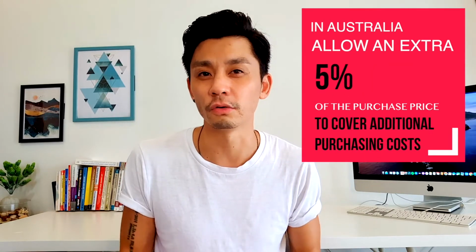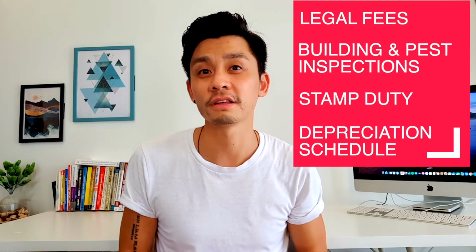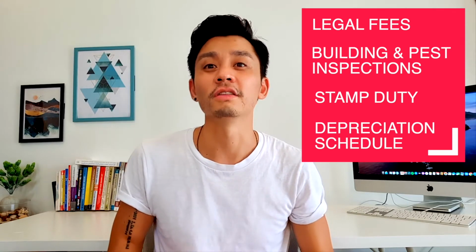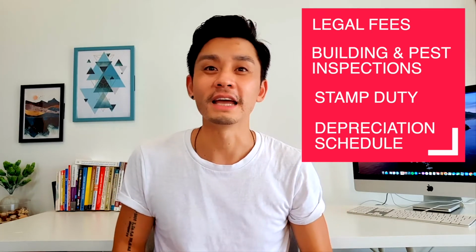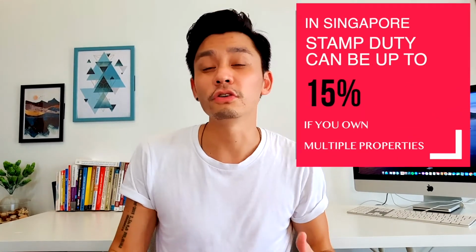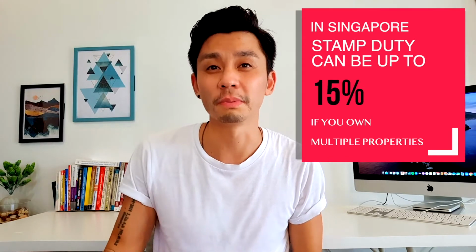For our Australian purchases, we factored in an additional 5% on top of the purchase price to cover additional acquisition costs, such as legal and conveyancing fees, pest and building inspections, stamp duty on the property, and your depreciation schedule if you need one. In Singapore, due to the government cooling measures, the stamp duty can be really high, so make sure you speak to your lawyer or mortgage broker to understand the costs before you delve into a purchase.